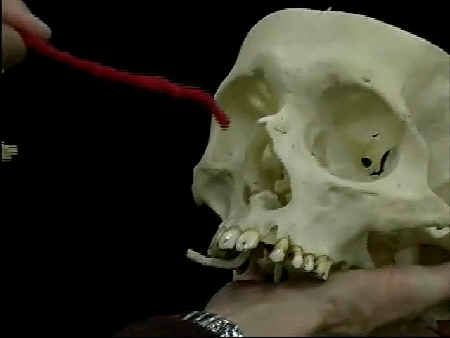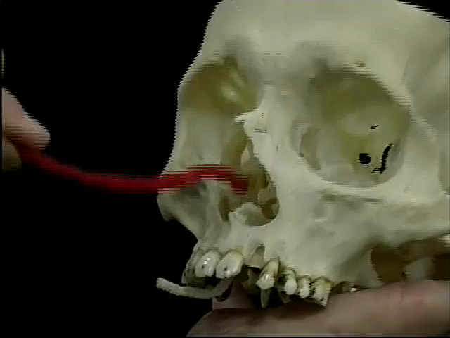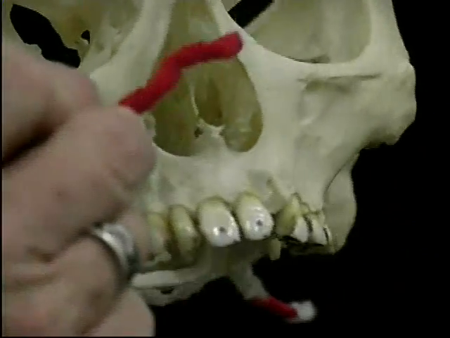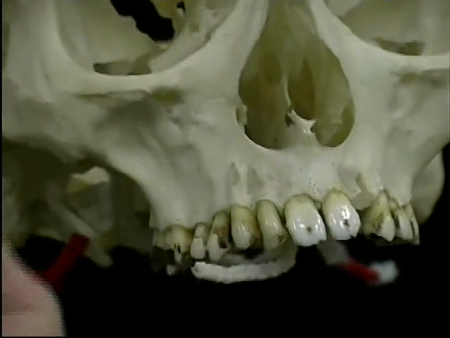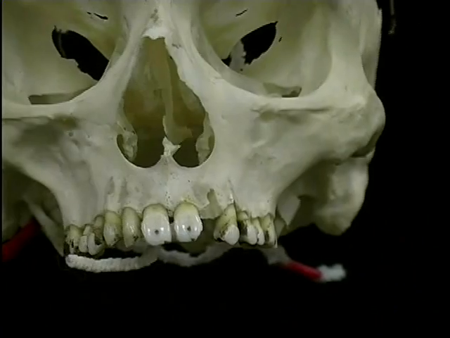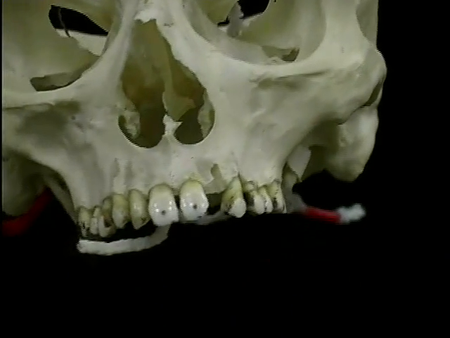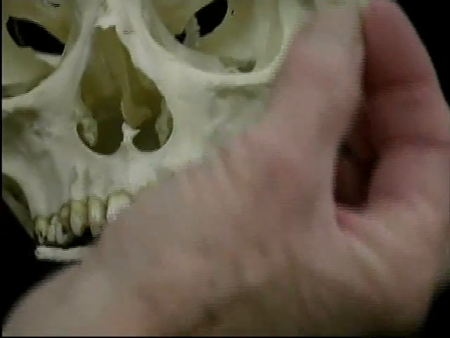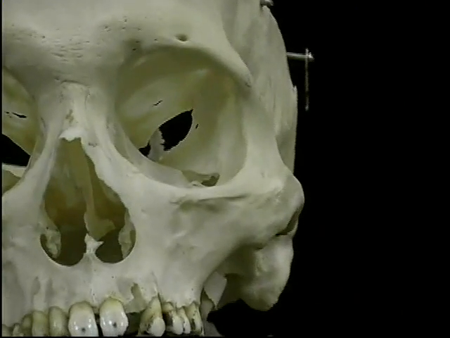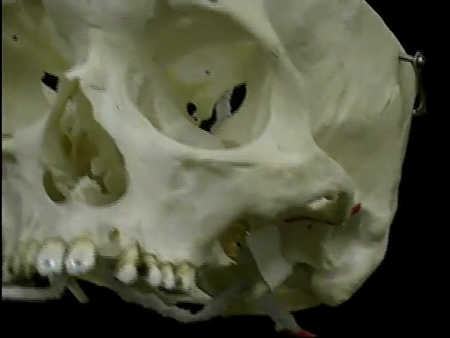A really good view on this skull. Right here on the lateral inferior aspect, and on this side, again, the lateral inferior aspect, that nasal concha is just sort of attached on either side, and it helps with drainage of the sinuses. So that is the inferior nasal concha. It's its own bone.